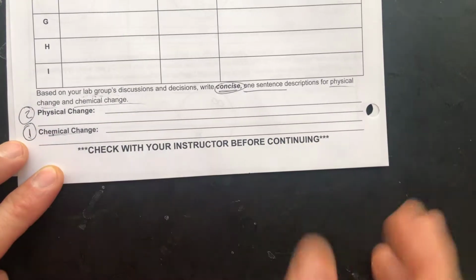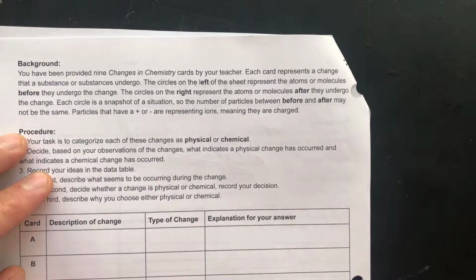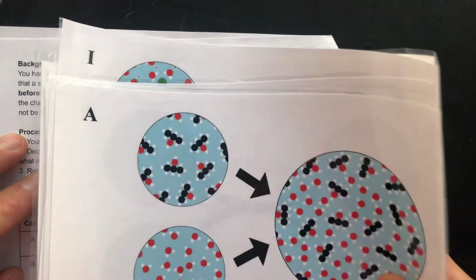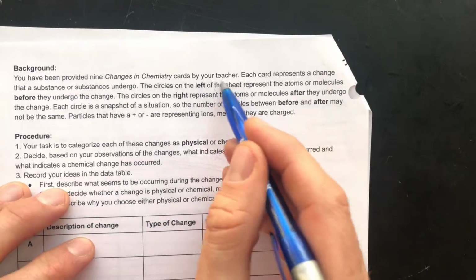If you can write your chemical change description, you can then usually base your physical change off of it. This one's a little easier to write after this activity. So here you go, your background. You will be provided 9 changes in chemistry cards. Here's what they look like. You're going to get 9 of these cards by your guest teacher.